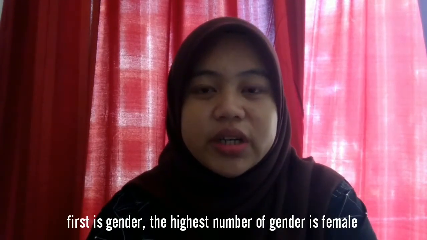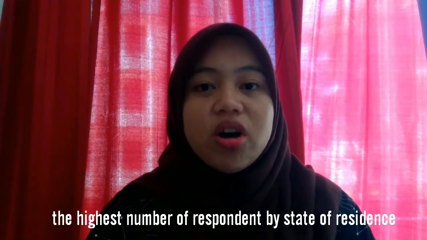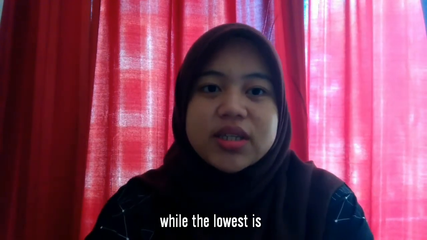First is gender. The highest number by gender is female, which represents 73%. Next, the highest number of respondents by state of residence is Sabah, at 57.9%, while the lowest are Negeri Sembilan and Pahang, which represent only 1%.